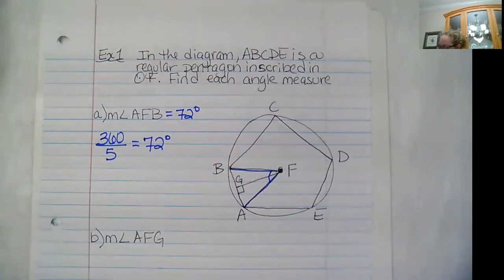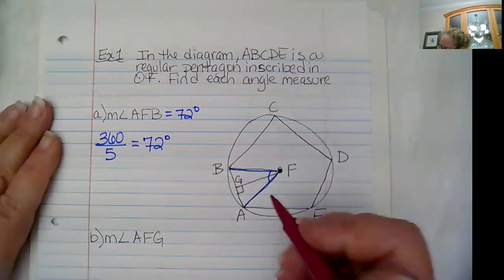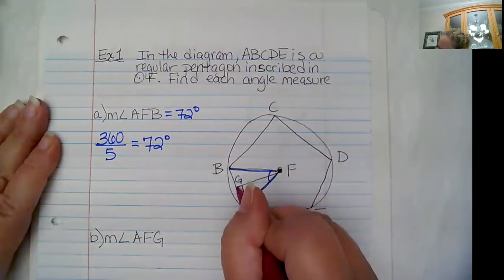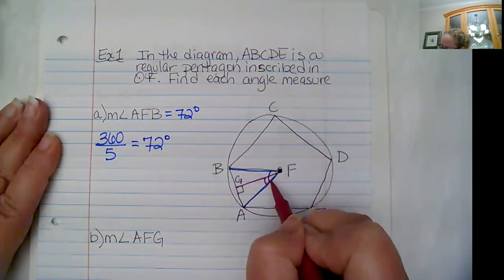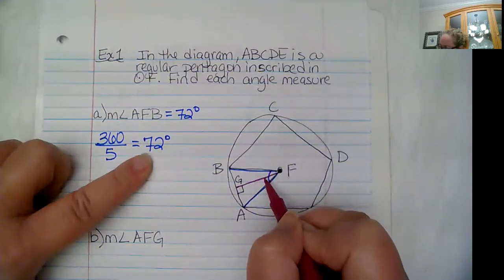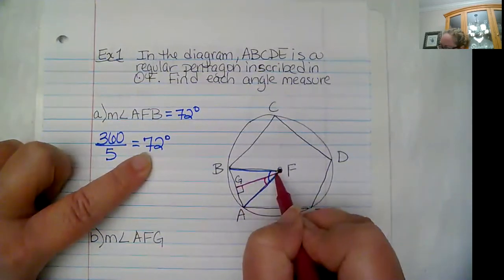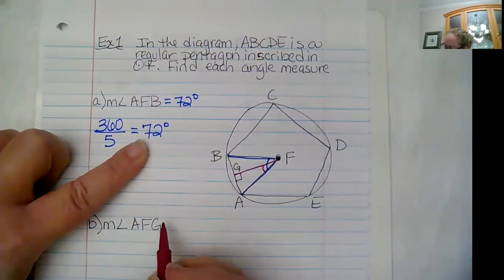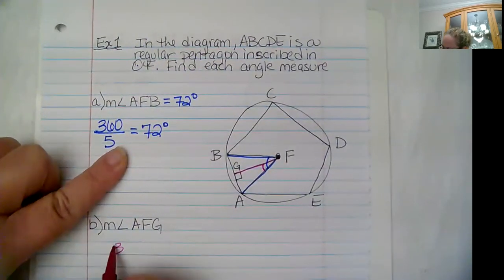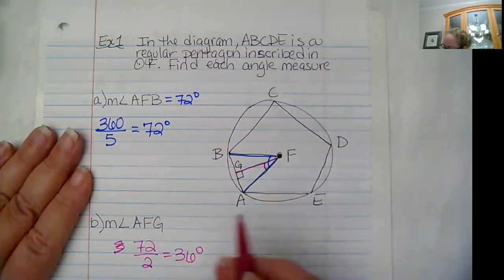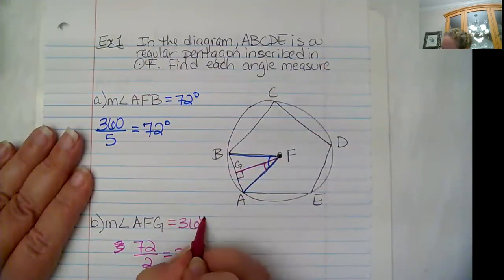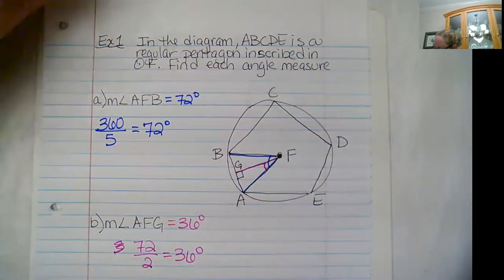Now we're going to look at angle AFG. So this angle right here. Well, we know the whole angle is 72. This is going to be exactly half since this goes down the center. So this would be 72 divided by 2, and that comes out to be 36 degrees. So angle AFG is 36.